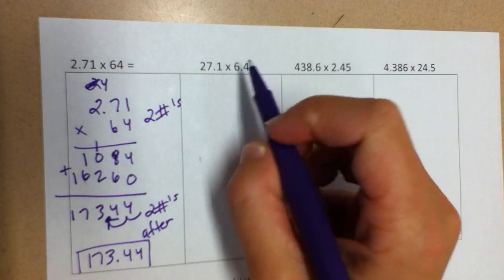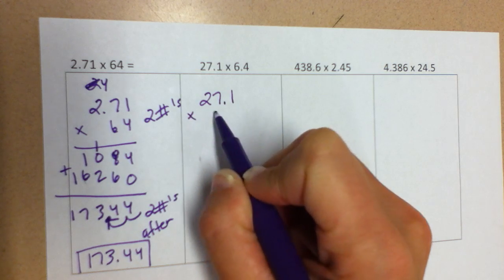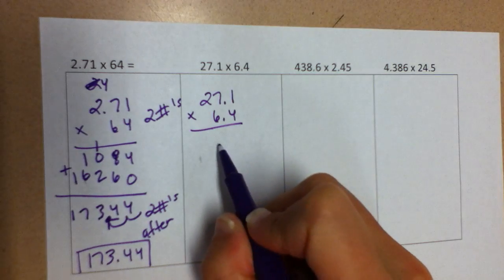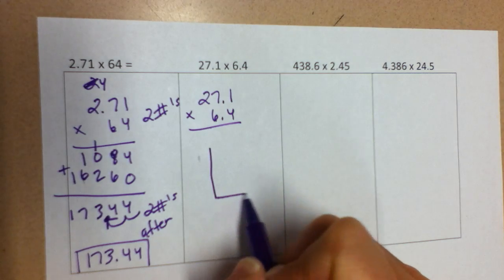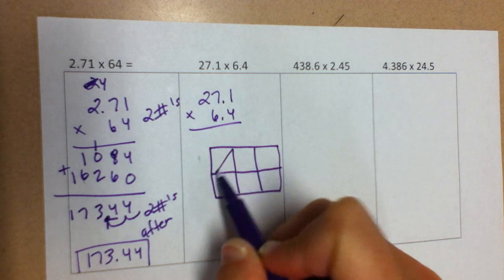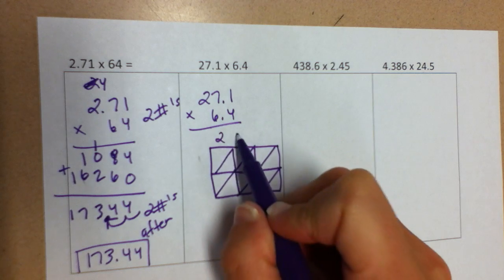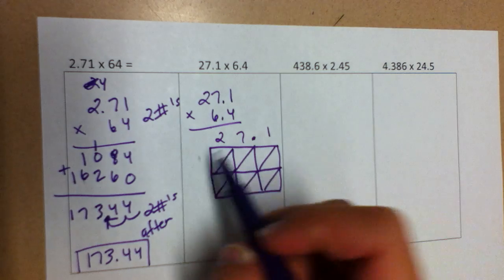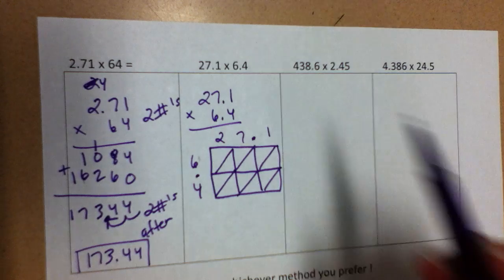I moved the decimal in this problem for us. 27.1 times 6.4. And again, I'm going to do this one with the lattice. Do it the same exact way. It's still 3 digits times 2 digits. We still have to draw our diagonals down the lattice. 27.1. There's the other bell. 6.4. But you do the multiplication the same exact way.